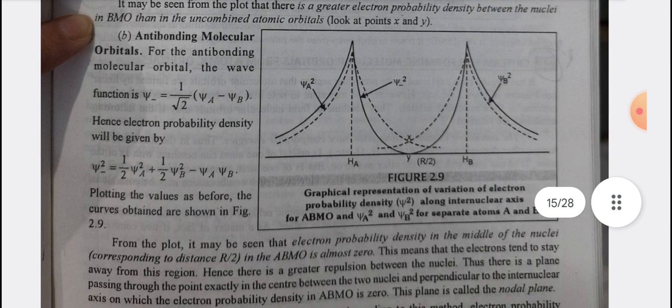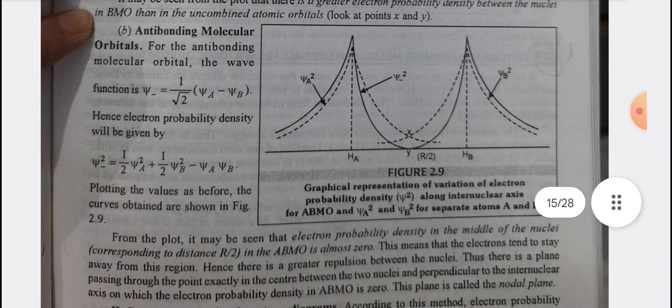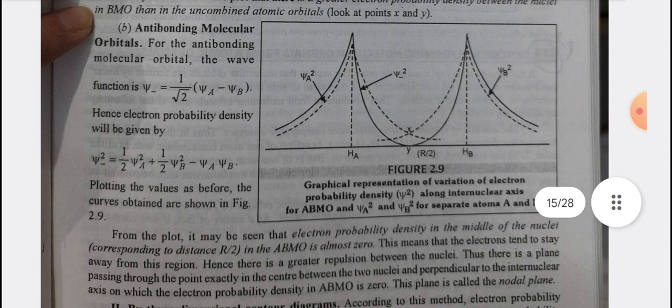B. Anti-bonding molecular orbitals. For the anti-bonding molecular orbital, the wave function is psi minus = 1 by root 2 (psi A minus psi B). Hence, the electron probability density will be given by psi minus square = 1 by 2 psi square A plus 1 by 2 psi square B minus psi A psi B. Plotting the values as before, the curves obtained are shown in figure 2.9.